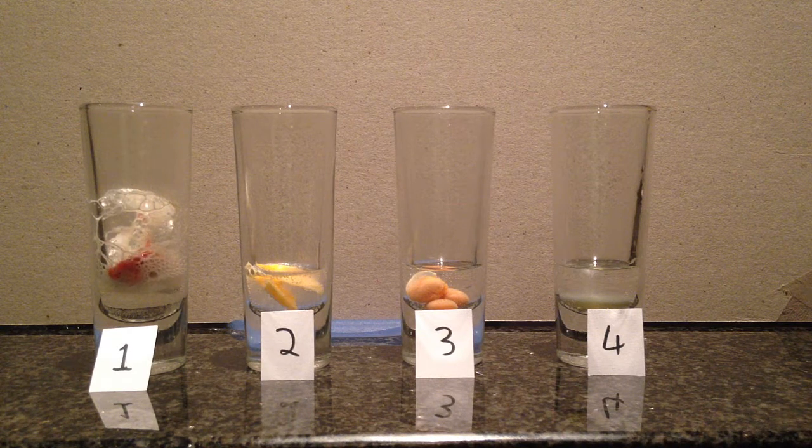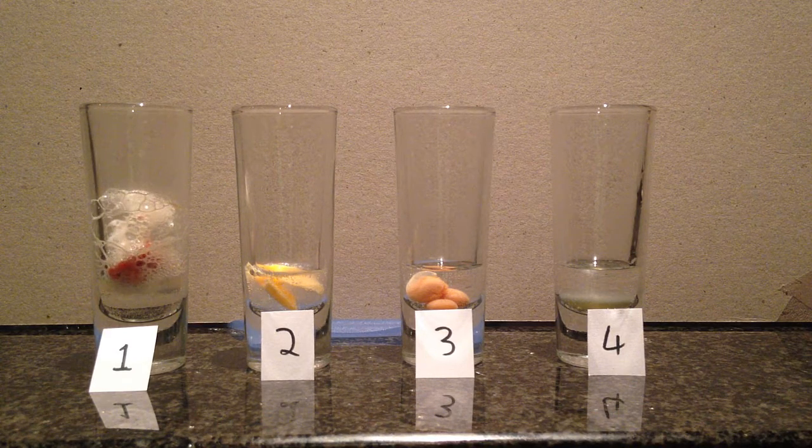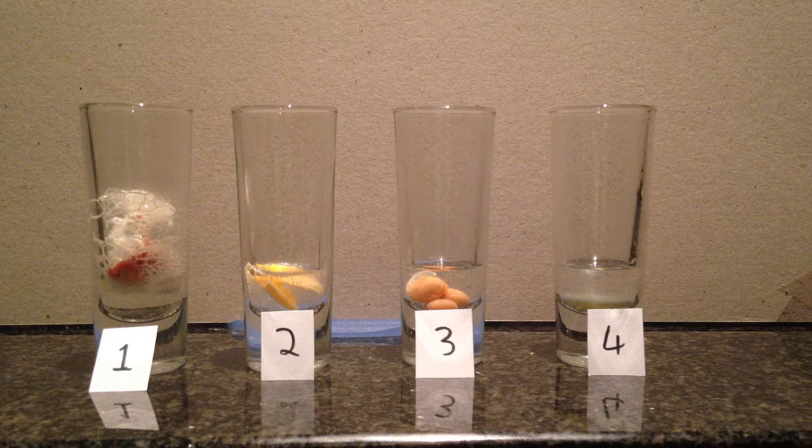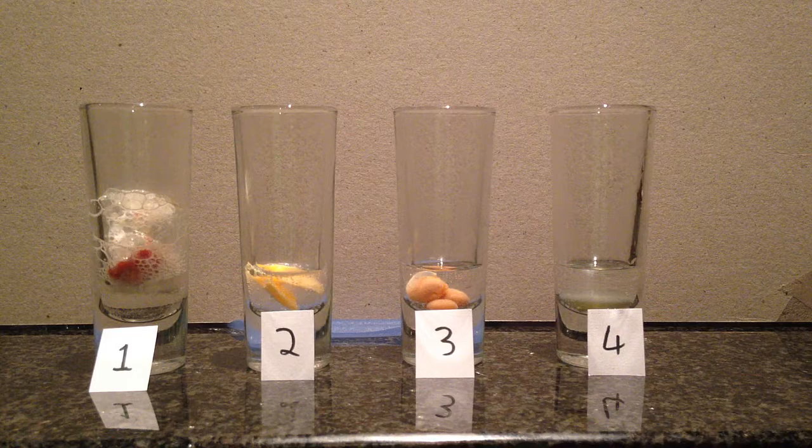Okay, number 1's reacting a lot still. Number 2, not so much. 3 and 4, doing nothing. Okay, experiment 2 coming right up.